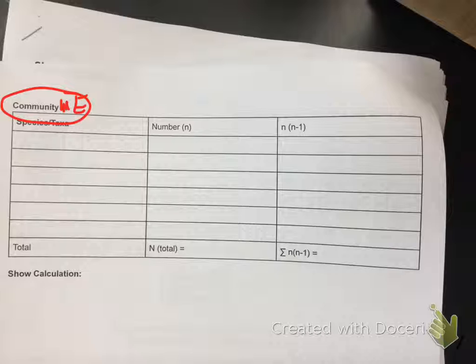So you're probably only going to get through 2 communities. You're going to calculate an index of biological diversity, the Simpson's index, on each of them. And then we're going to rank them. And we're going to talk a little bit about what those numbers mean and what those relative biodiversity levels mean. So I'll hand you your beans and get you started.